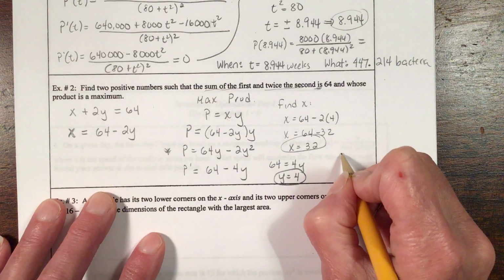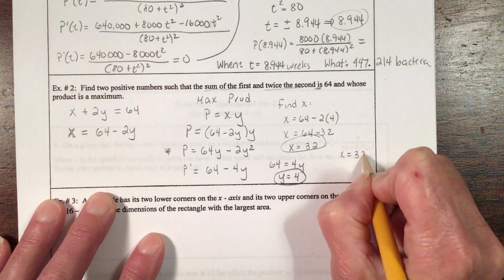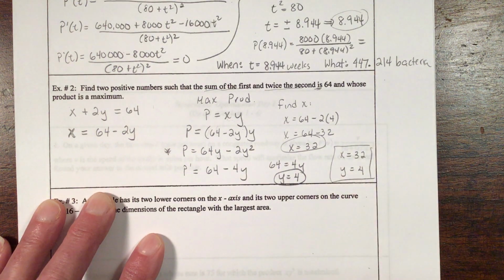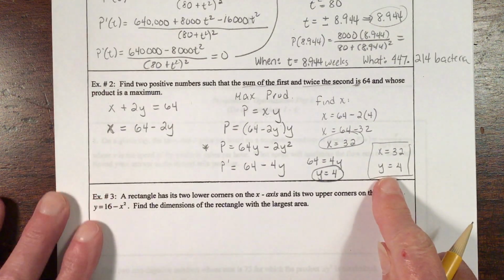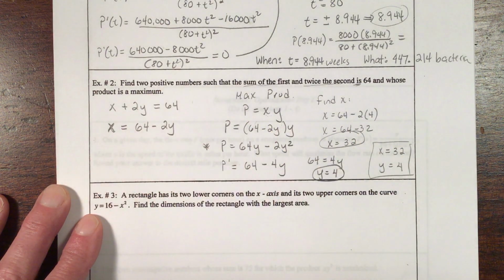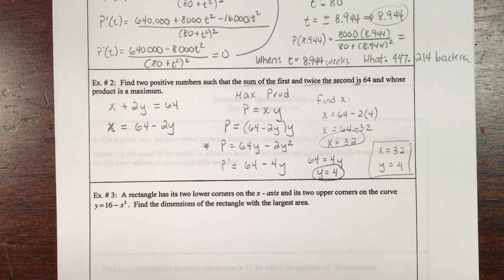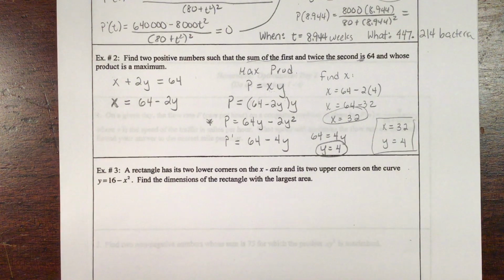So your answers here: x equals 32, y equals 4. Okay, so those are two positive numbers such that the sum of the first and twice the second is 64, and the product of those two numbers is the maximum. You could go back in if you wanted to and check it out, but I'd rather just move on to the next example.